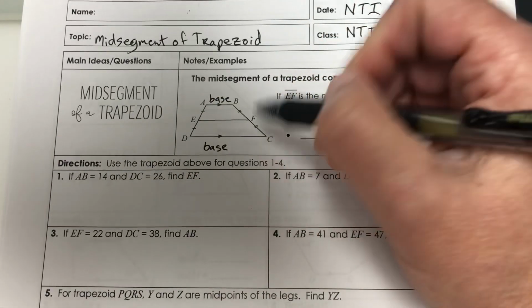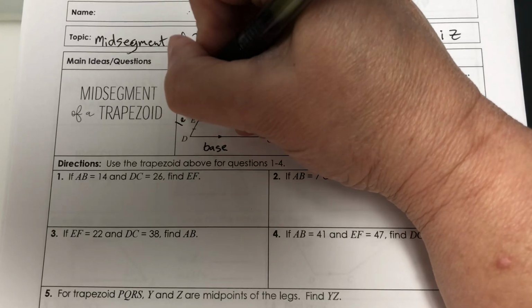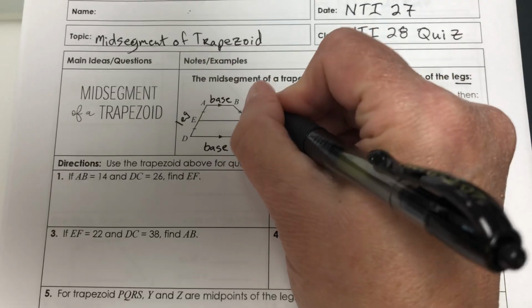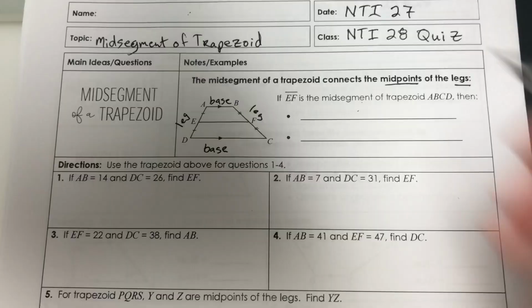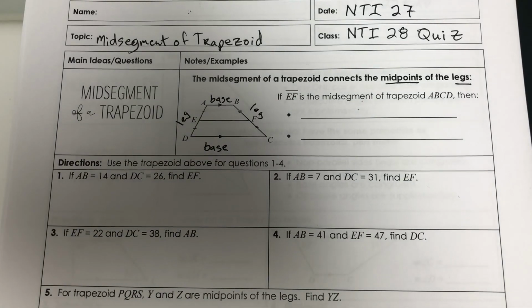The non-parallel sides are our legs. So the bases are parallel, non-parallel sides are our legs. The midsegment connects the midpoints of the legs.